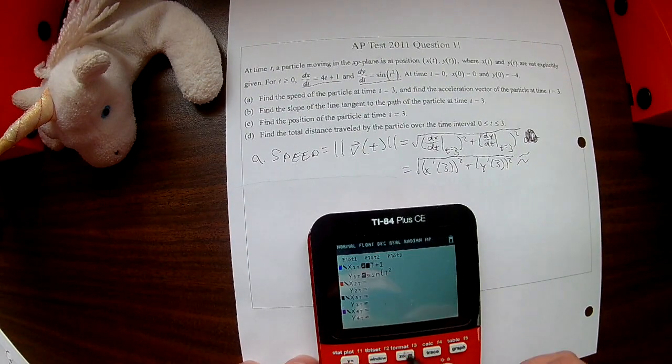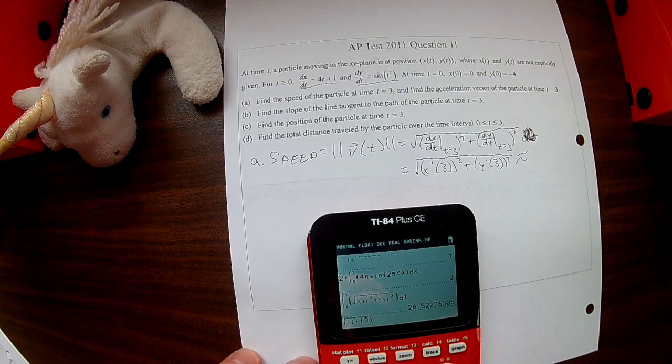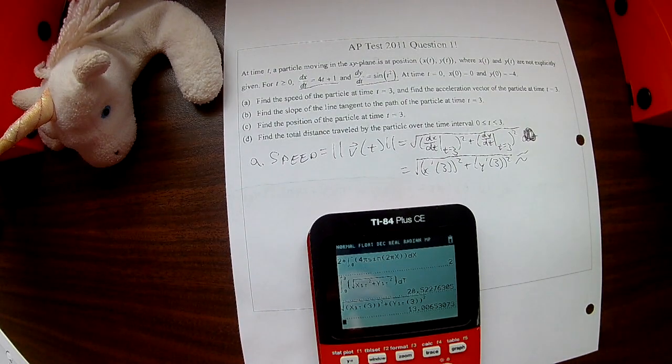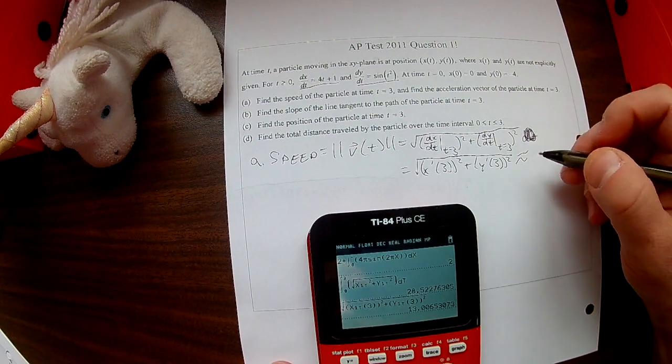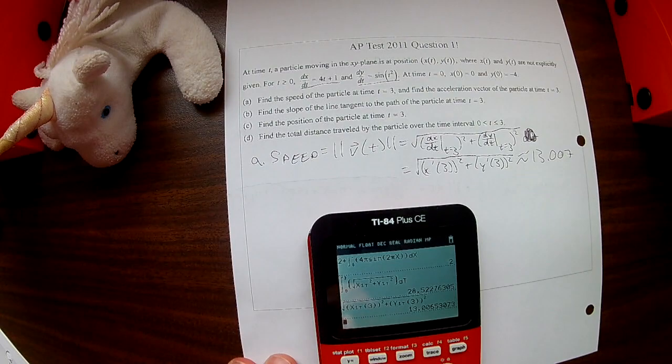Since I have those stored in as x1 and y1, what I can actually do is, on the home screen, square root of alpha x1 of 3 squared plus alpha y1 of 3 squared, and then I hit enter. We got 13.007. However, AP does accept 13.006.